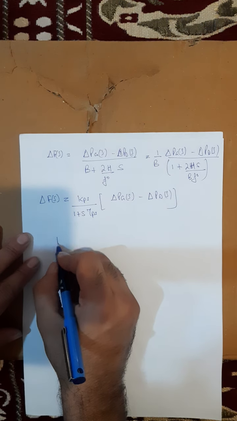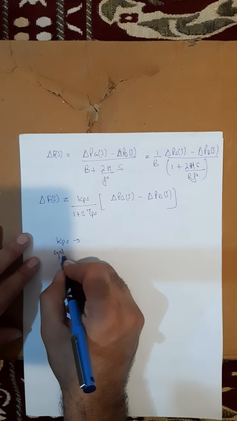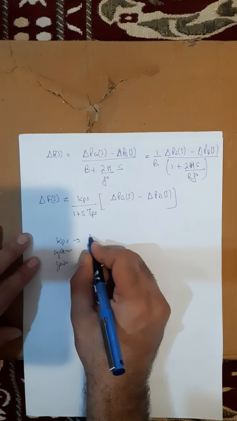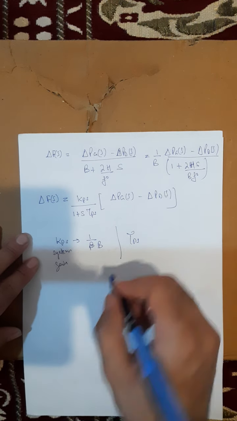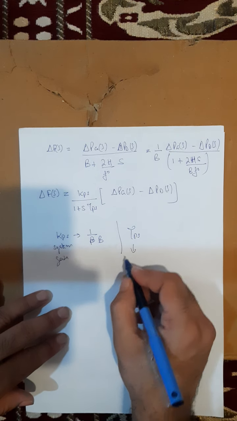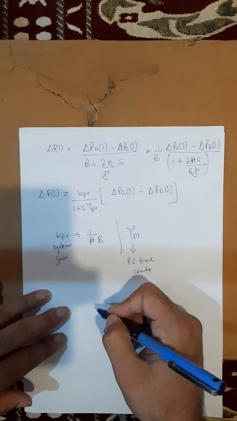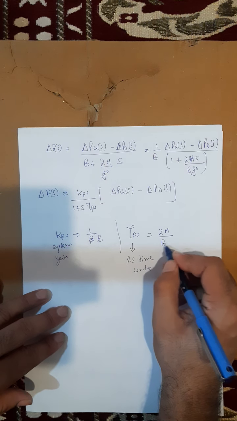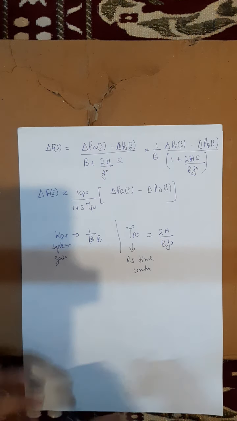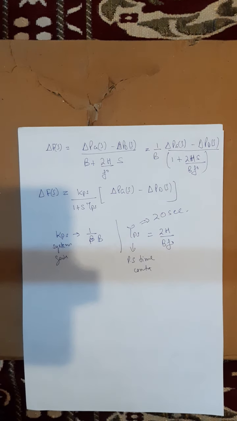Here KPS is the gain of the power system, or system gain, and it is given by 1 by B. TPS is the time constant of the power system, and this is equal to twice H divided by B F naught. And the time constant of the power system is of the order of 20 seconds.